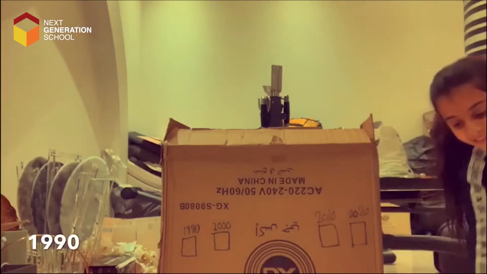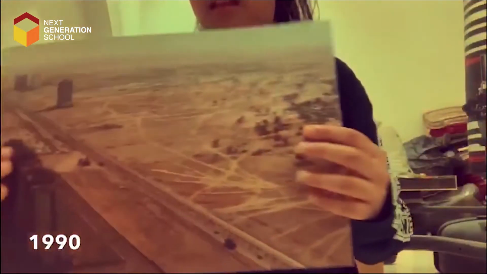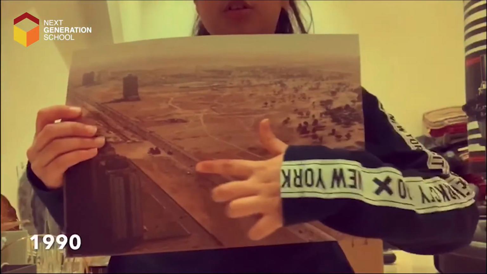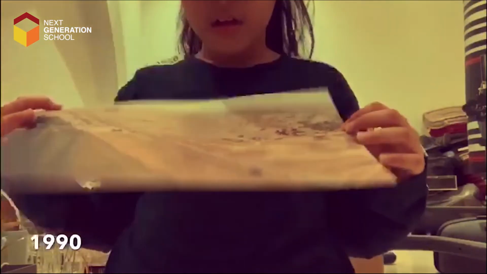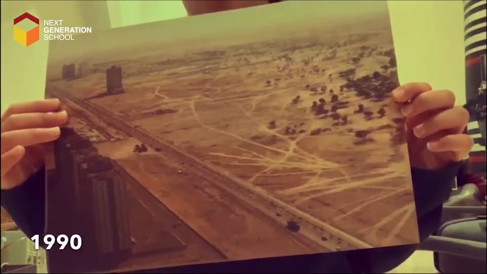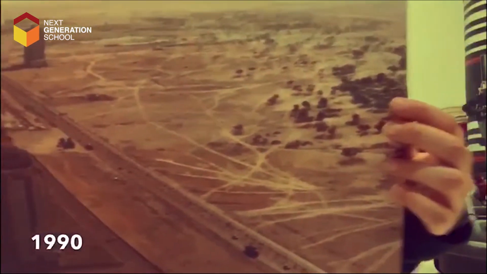Oh, hi! Just got out of my time machine. So, in the year 1990, this is how 1990 looked like. So, as you can see, there's like sand everywhere, and there's not that much roads. And it looks like some people like drive around in the sand.